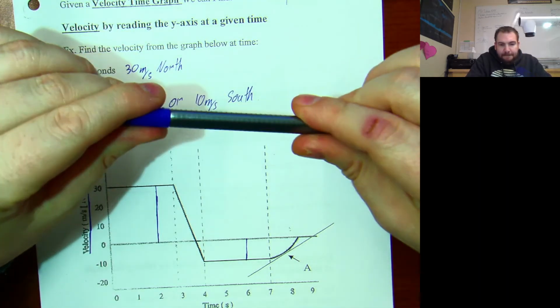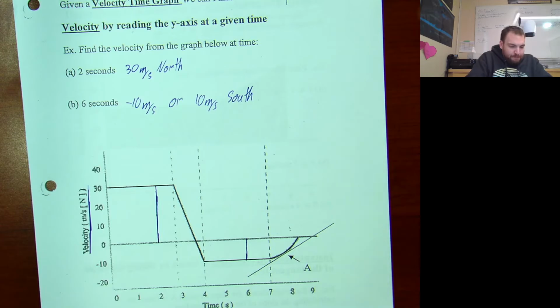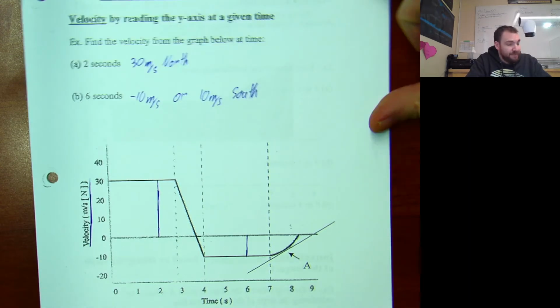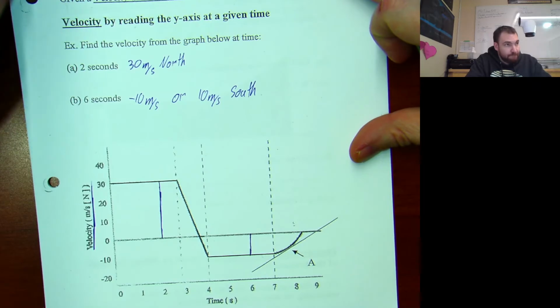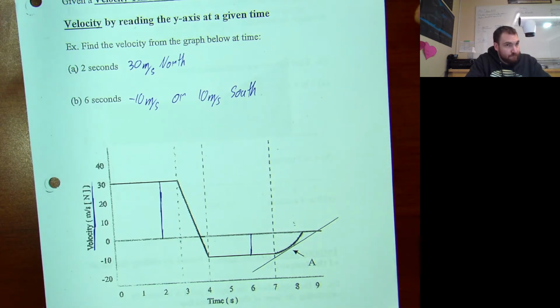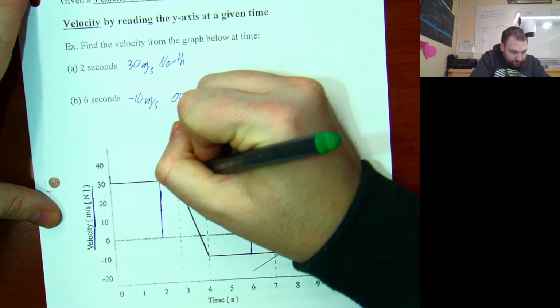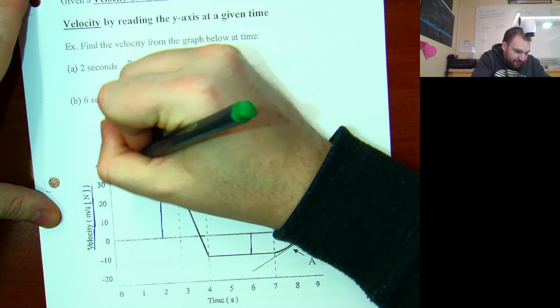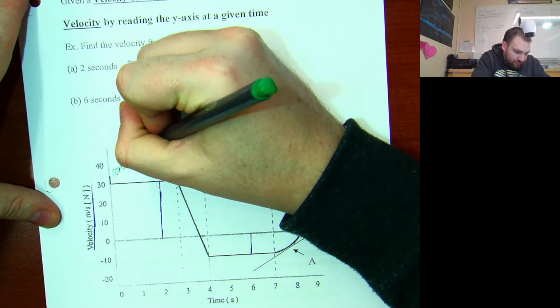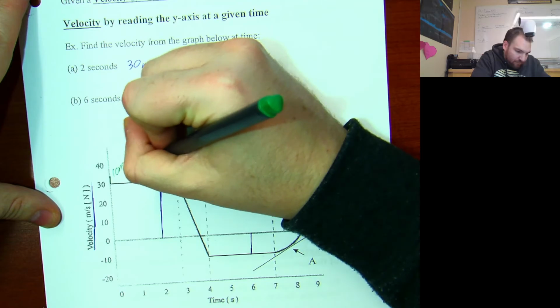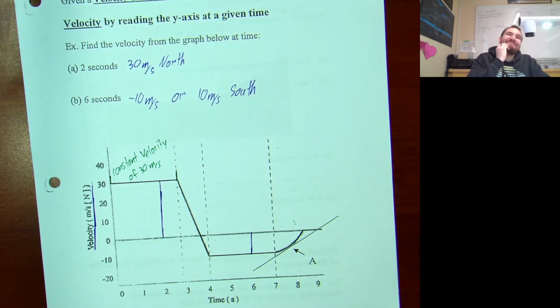Now, looking at this graph, what can you tell me about what our object is doing? If you had to describe the movement of our object using this graph, what would you say? Okay, so for this chunk of time, we've got a constant velocity. Okay, then what happens?